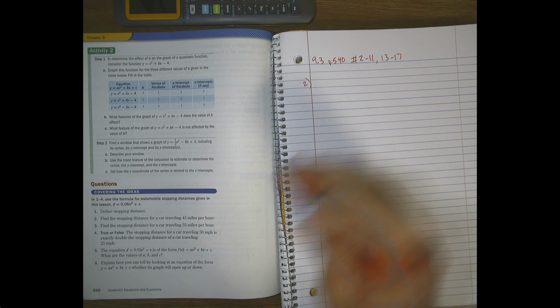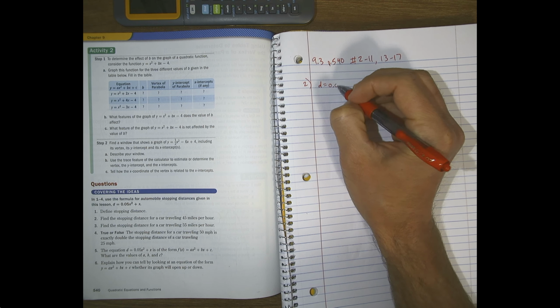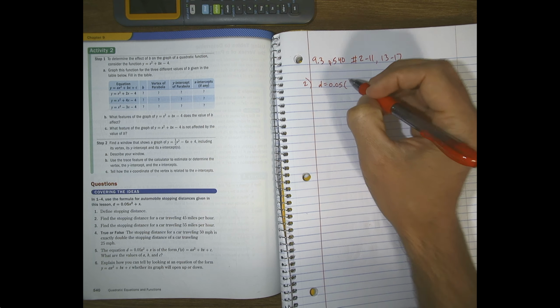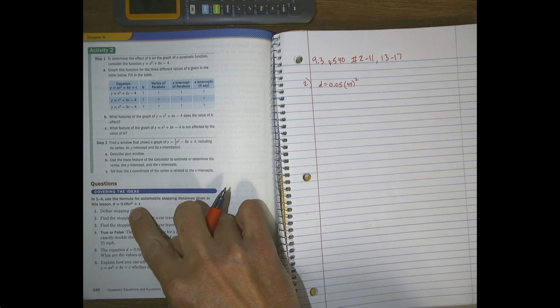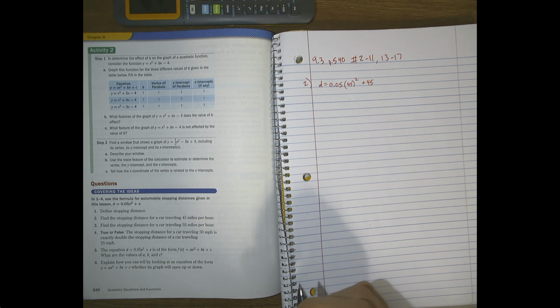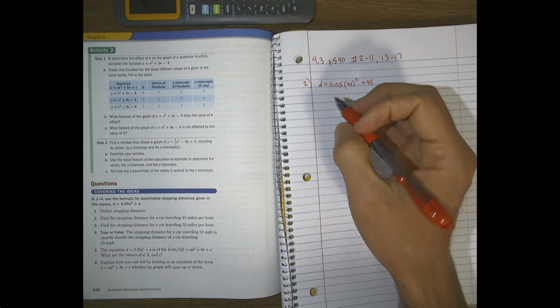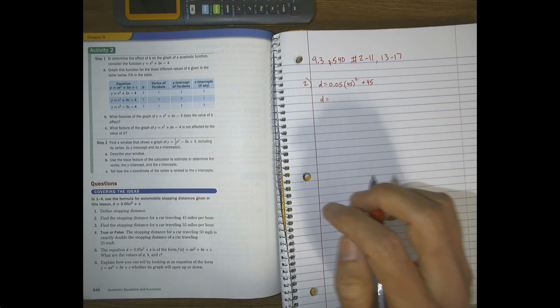So we're going to go ahead and take this equation, D equals 0.05 times x squared plus x, where x is 45. So 0.05 times 45 squared plus 45. And we're going to run this through. Now, if you plug it all in the calculator, it should be fine if you do everything right. But let's make sure we could do this one step at a time if we had to.